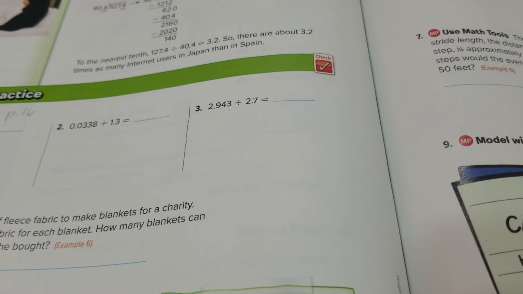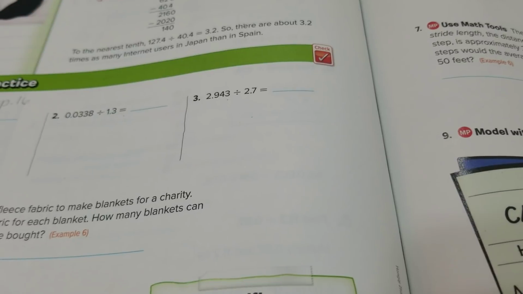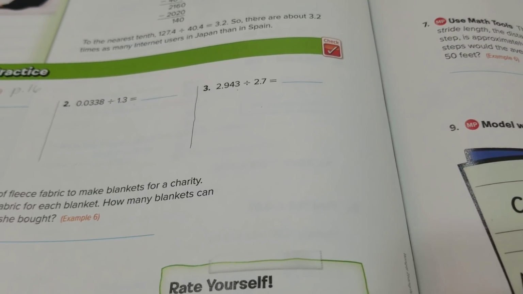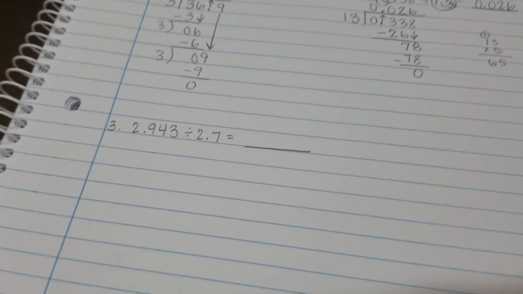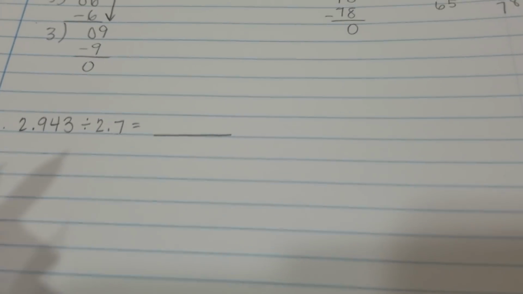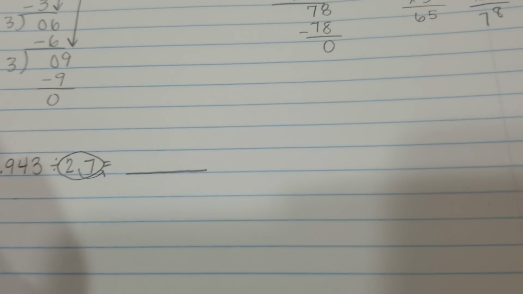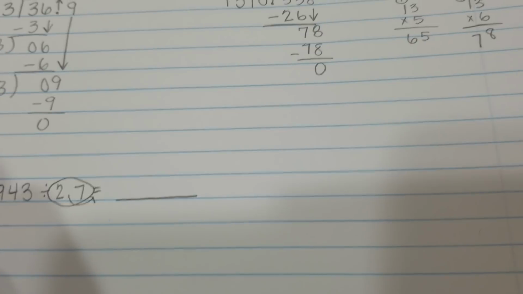Question 3 is 2.943 divided by 2.7. So remember the steps. We're going to start with our second number. Our second number is 2.7. So one number after the decimal point, move it over 1 time. So now we have 27 on the outside.